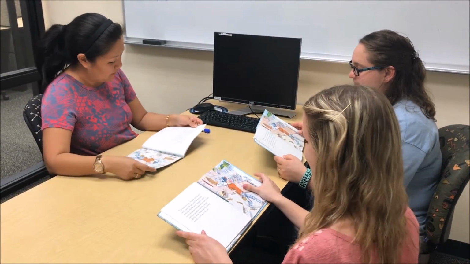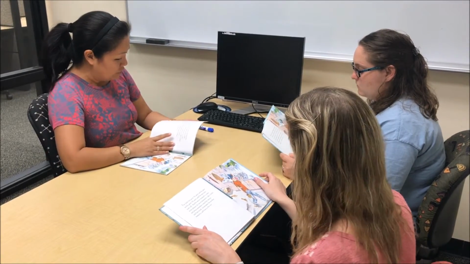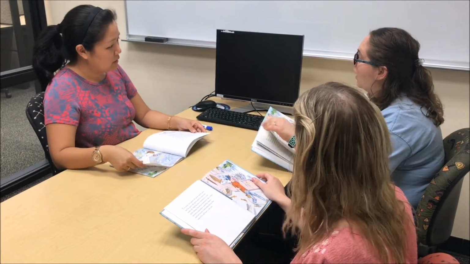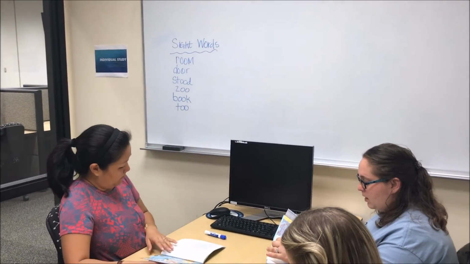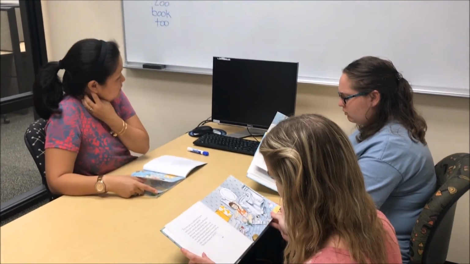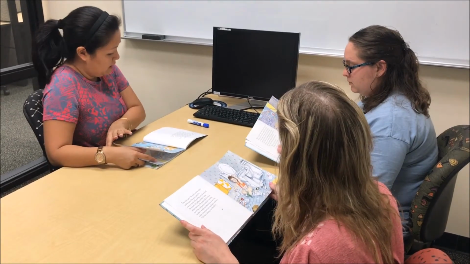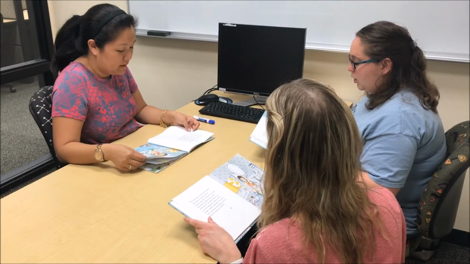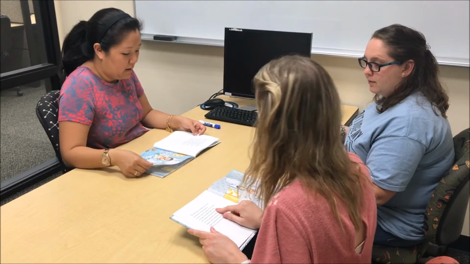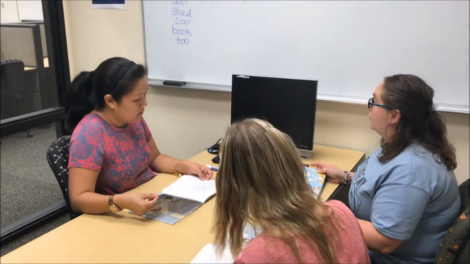Would that be silly if his mother really sold him to the zoo? I think that'd be silly. So, Kristen, do you remember any of the sight words that you heard from the first part of the book that we just read? Door. Door, that's right. And Allie, how about you? Do you remember any of the sight words that we read so far? Books. Books, that's right.